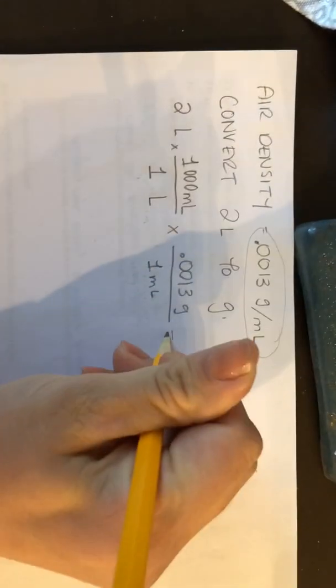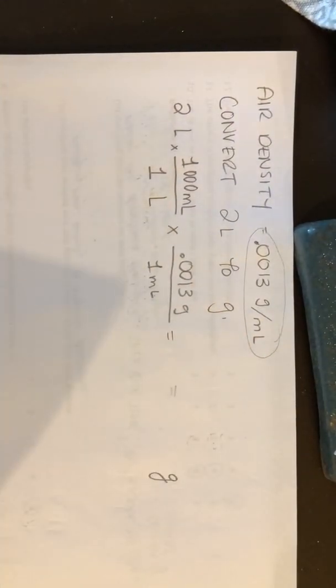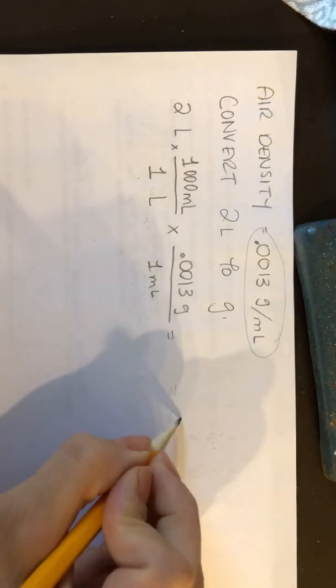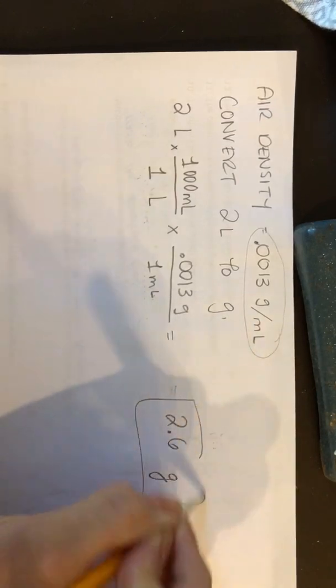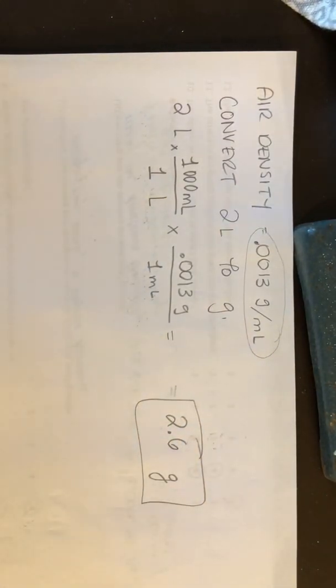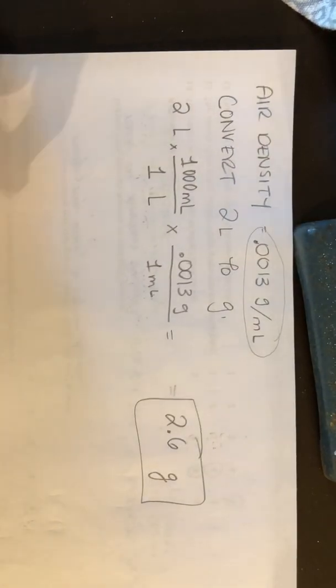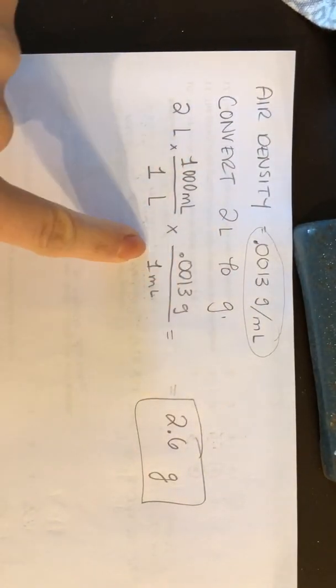Now I can stop and calculate. So I'll take 2 times 1,000 times 0.0013, and I should find that the air weighs 2.6 grams, which is pretty light and a number that we should expect because air is so light. All right, so that was an example of using a mixed unit and converting it to a conversion factor.